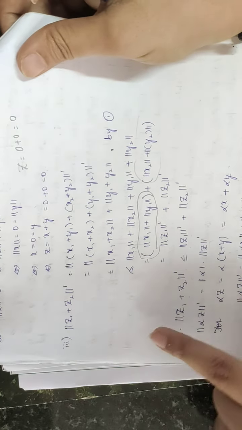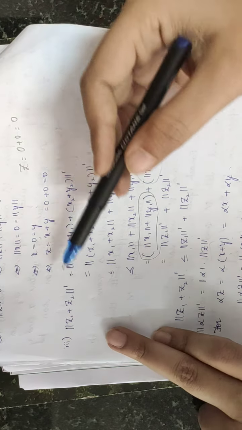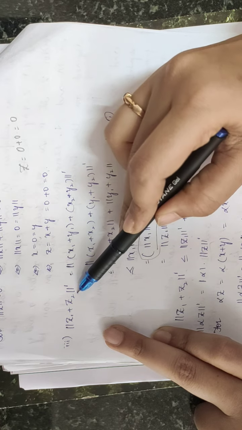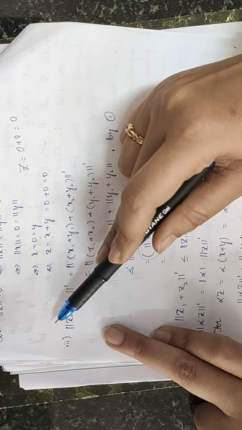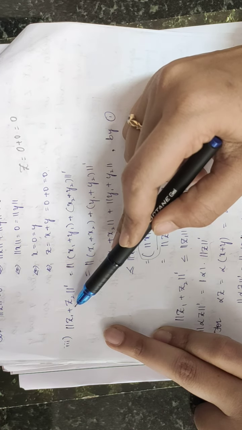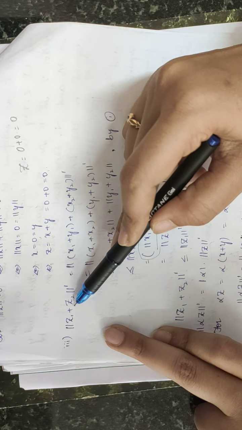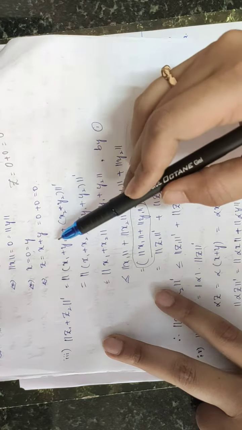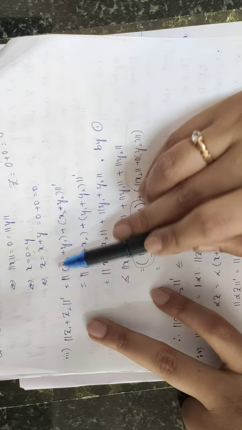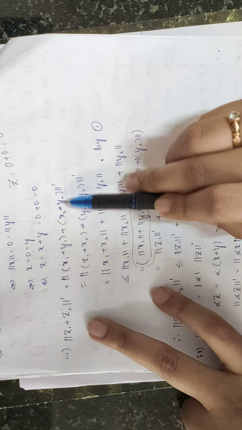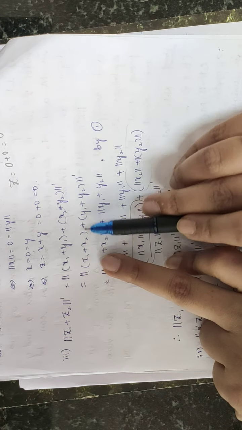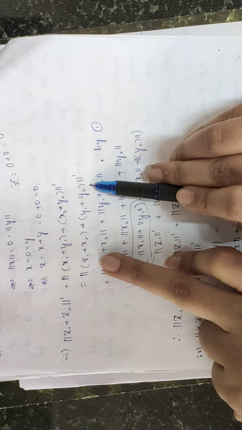So this is our second condition, and the third condition is norm z1 plus z2 prime. We have to prove this whole part is less than or equal to norm z1 prime plus norm z2 prime. So for that, first I have just substituted the value of z1 and z2. So again we can group this as x1 plus x2 plus y1 plus y2.